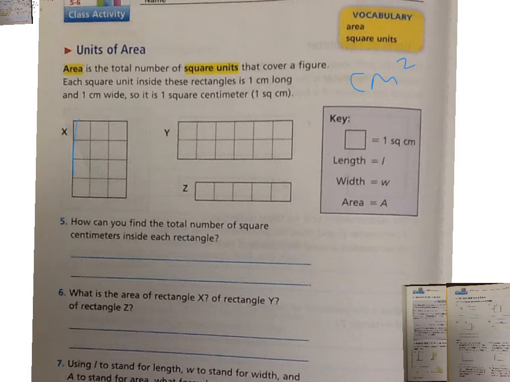So we're talking about the inside now. Notice there are little squares on the inside. That's where you get square units from, because they want to know how many square units are on the inside. When you do your multiplication, or however you decide to find out, you're saying the answer as little squares. So square unit, that's what your answer is.